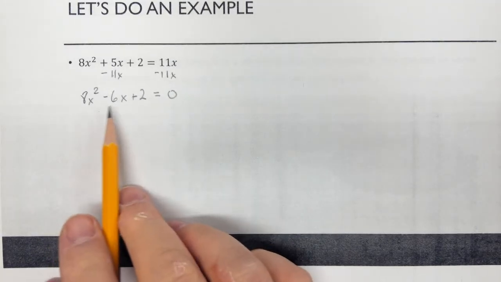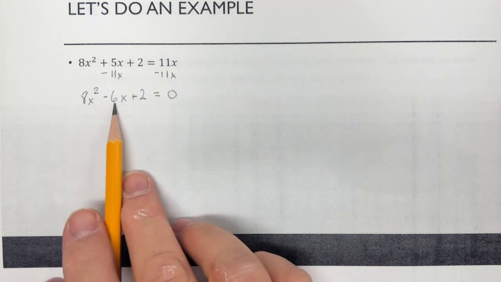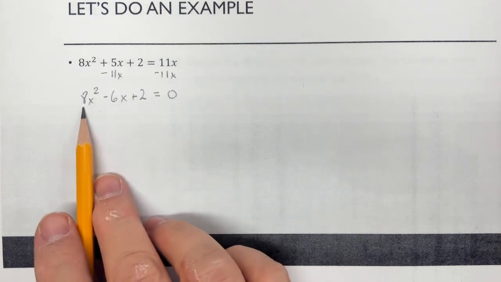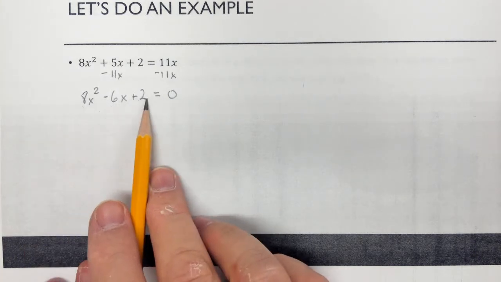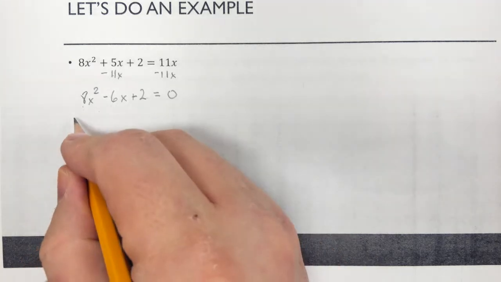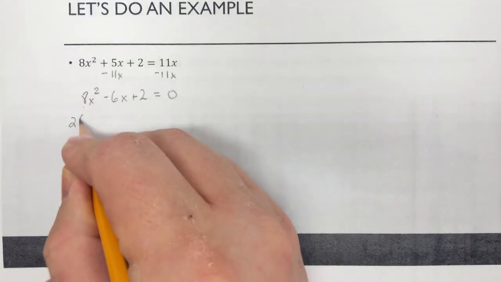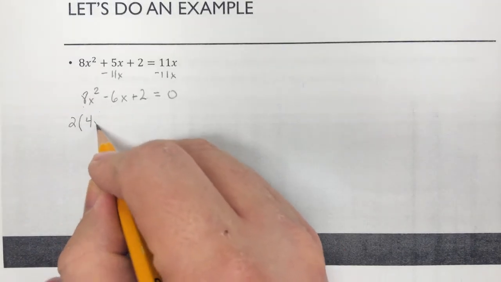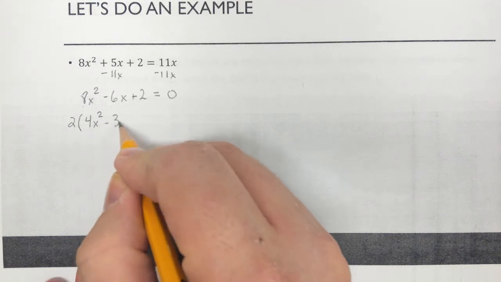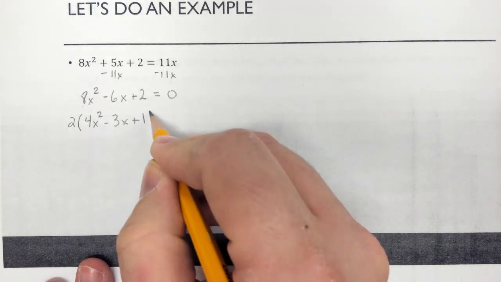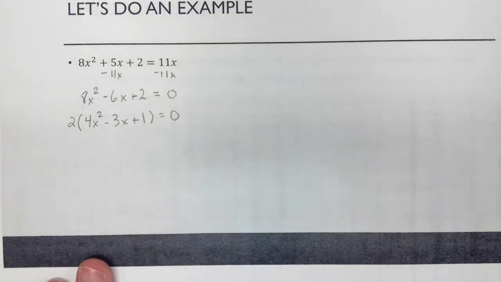Alright, now I look at this and say, okay, these are all nice even numbers. I got an 8, I got a 6, got a 2. I can factor a 2 out of this. So I'm going to factor a 2 out before I do anything else. And it's going to make my calculations a little bit easier.